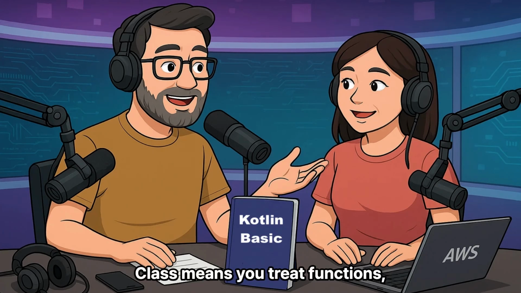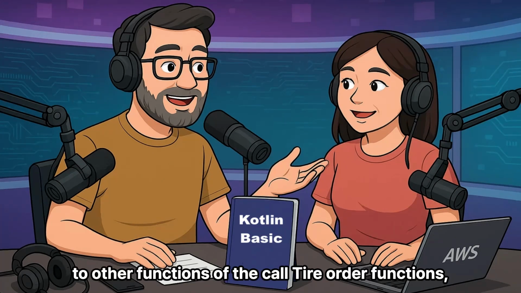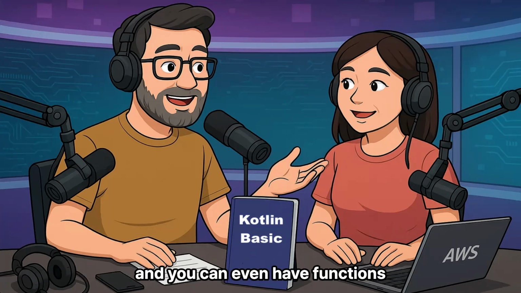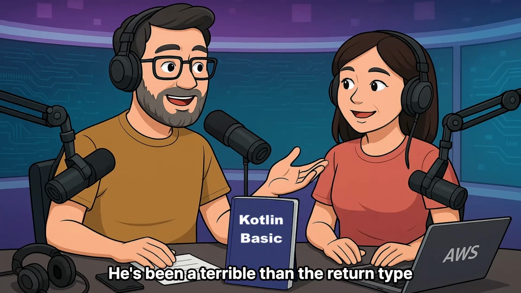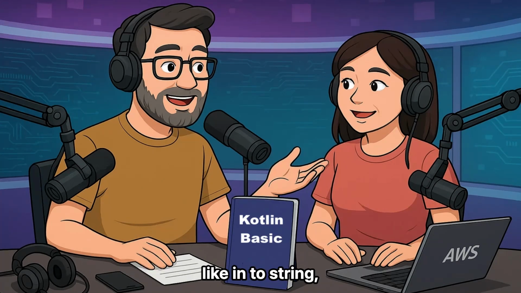Being first class means you treat functions just like any other data. You can store a function in a variable. Okay. You can pass functions as arguments to other functions. Those are called higher-order functions. Right. And you can even have functions that return other functions. Kotlin uses function types to represent these. Function types. What does that syntax look like? It shows the parameter types in parentheses, then an arrow, then the return type, like (Int, String) -> Boolean.